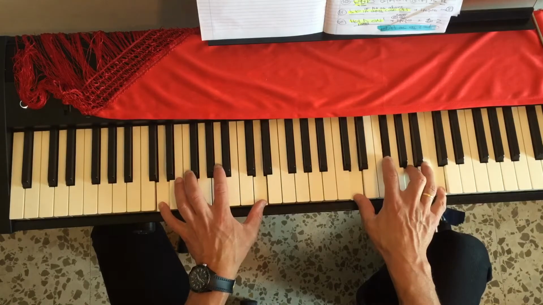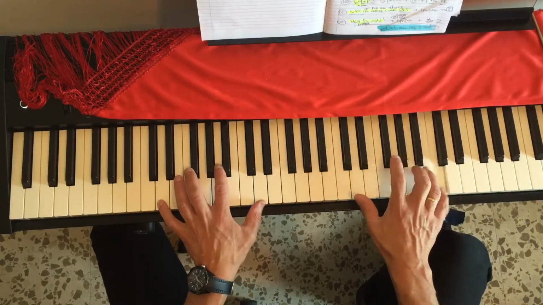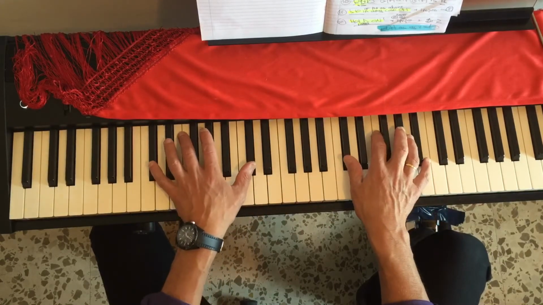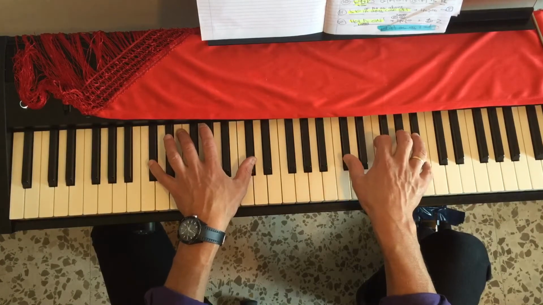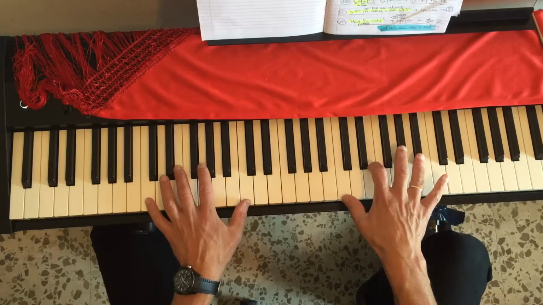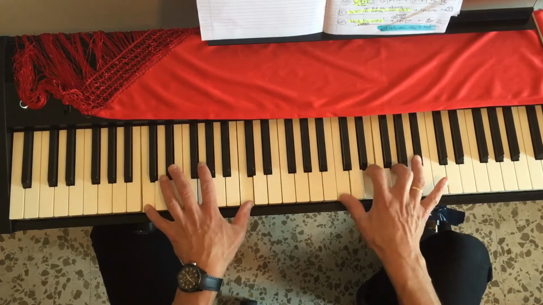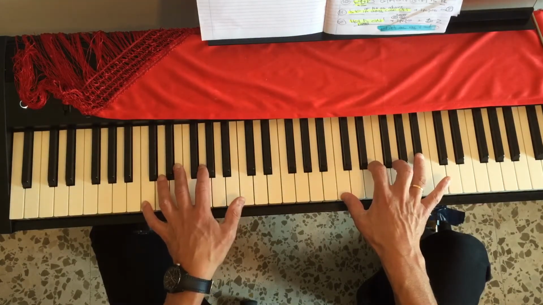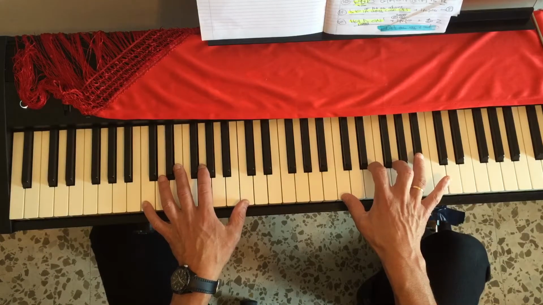What did I just play? D 7th. C sharp 7th. And then your final chord, if that's the final chord you choose. Remember, you're always mixing and matching.